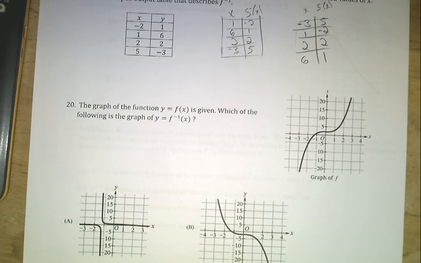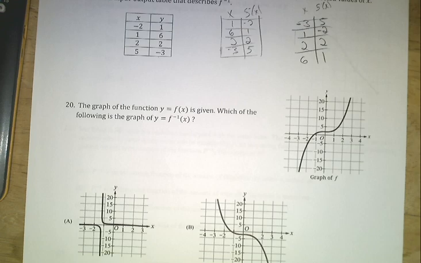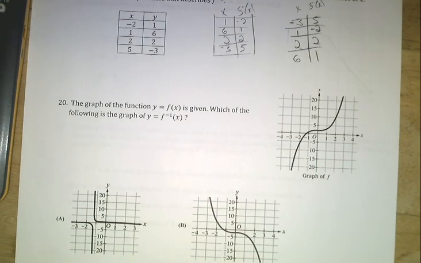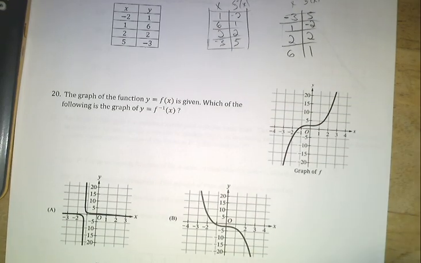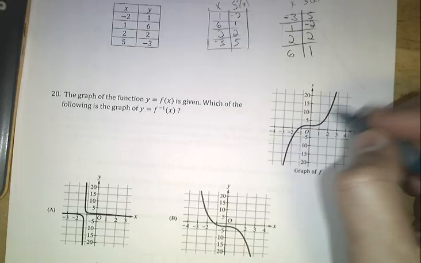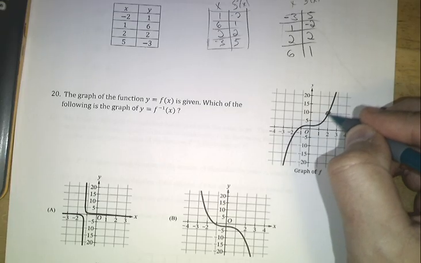The graph of y equals f of x is given. Which of the following is the graph of y equals f inverse of x? So usually what I do is I pick a point and see if any of the graphs have that point. So let's pick, this point is pretty easy to see.